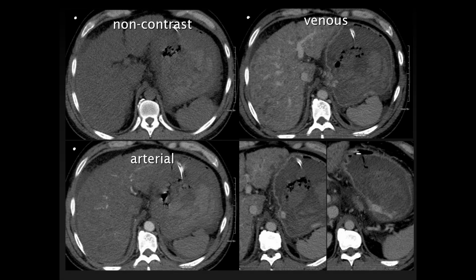Just an example, here is a patient who had a non-contrast scan. This was a patient who was found down and had a non-contrast CT. You see a lot of blood in the patient's stomach. In the arterial phase, there was really no source of bleed seen, and only in the delayed phase, in the venous phase, you can see that slowly some blood is accumulating here in the patient's stomach and then filling it. So there was a massive GI bleed that was only seen on a delayed phase.